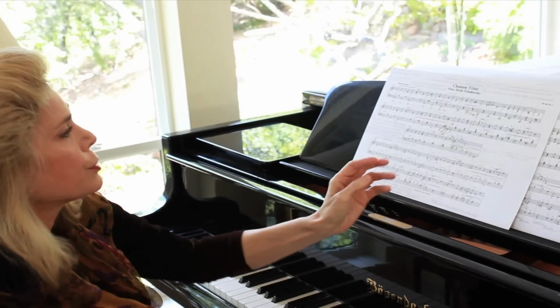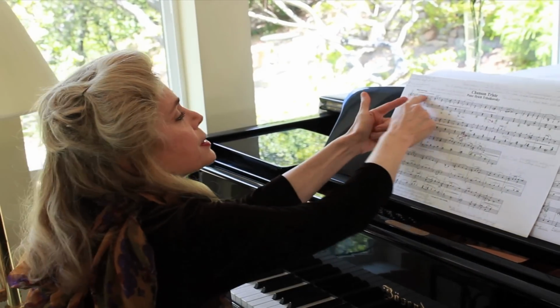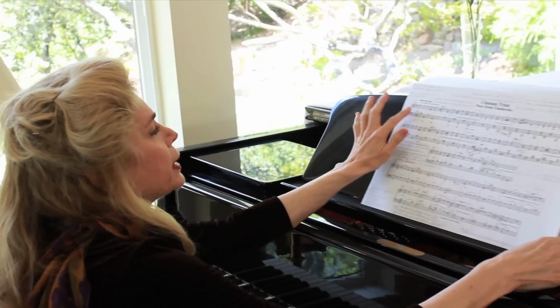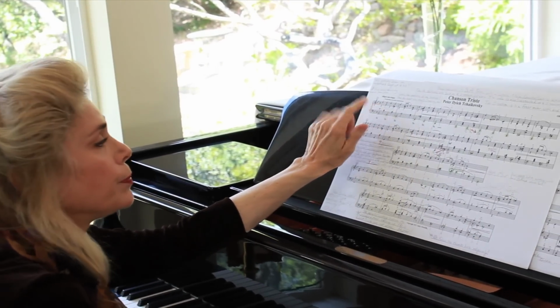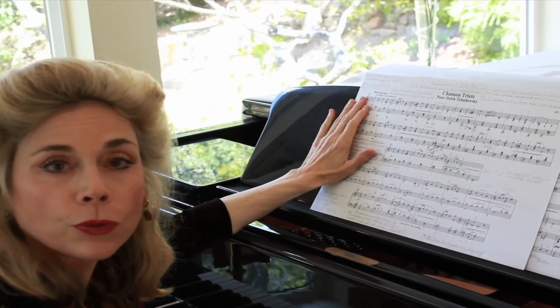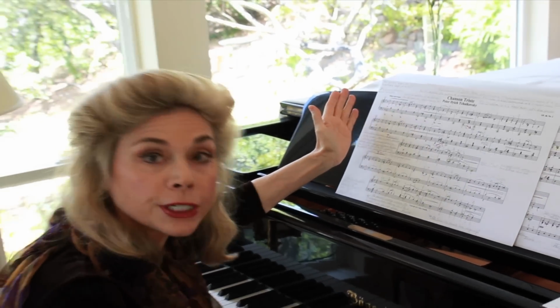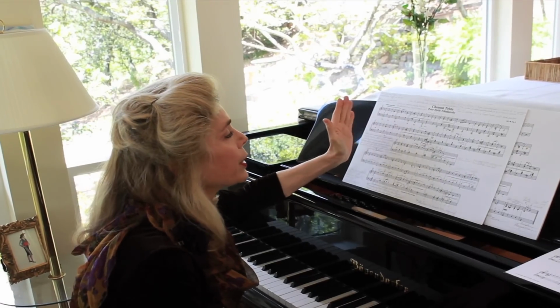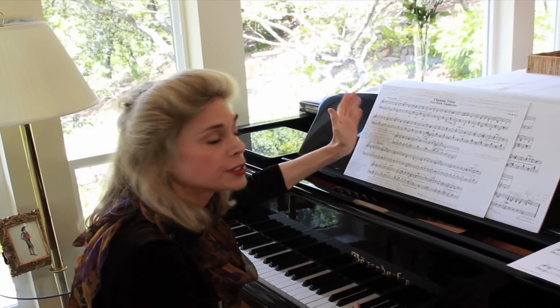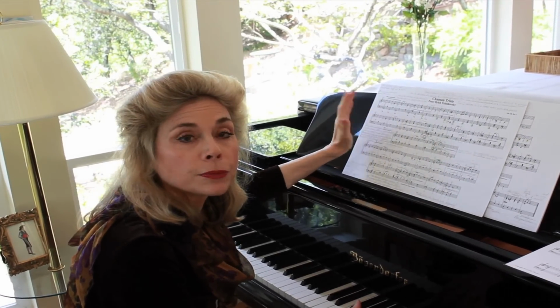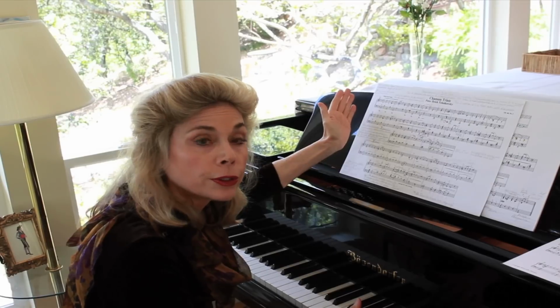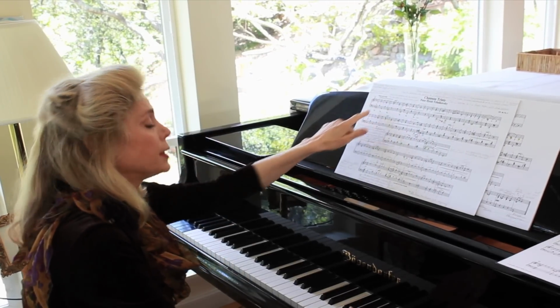I want to start first with system 1, just playing the soprano line by itself. This is really a wonderful way of approaching the piece, of learning it for yourself, and to teach it. To know how to break it down into the parts is going to expedite your learning so that it's faster and more clear in your mind. So here's the soprano line.